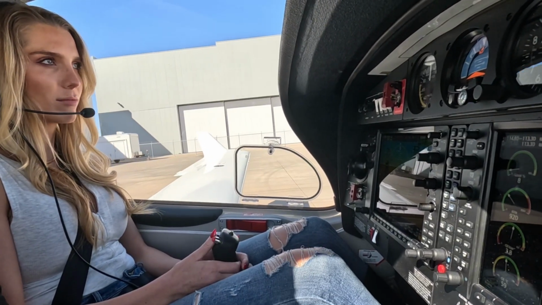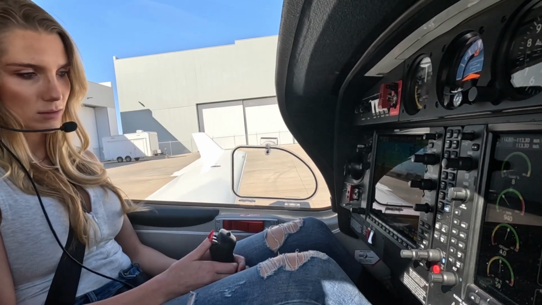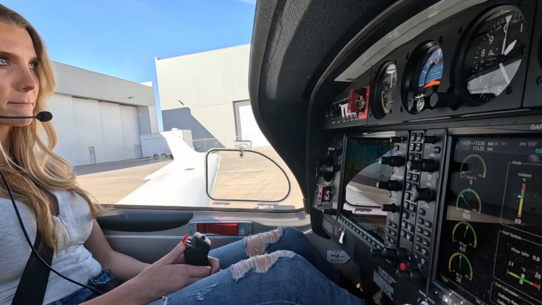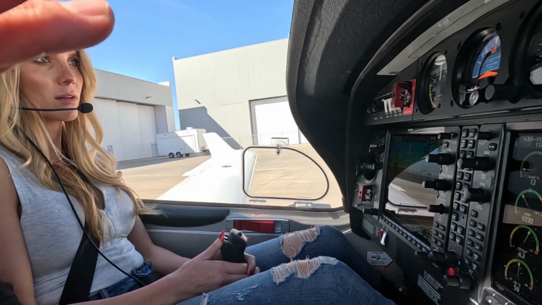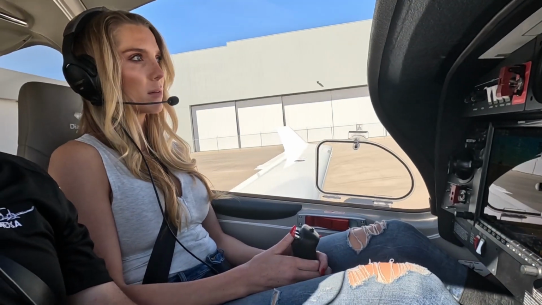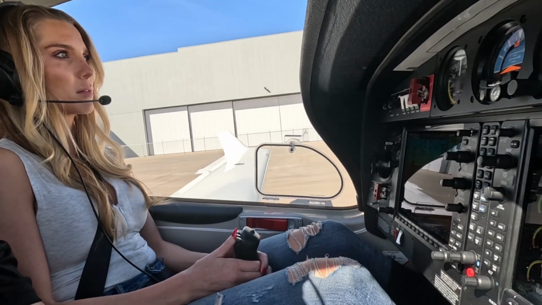And then, in order to turn, what I want you to do is start tapping on that right brake. Tap, tap, tap. More, keep going. Am I pumping? If you hold, you're basically pumping the brake, but you don't want to hold it, because then the plane will stop. Now go back to the left a little bit, tap the left brake. Don't hold it. Now tap back to the right.